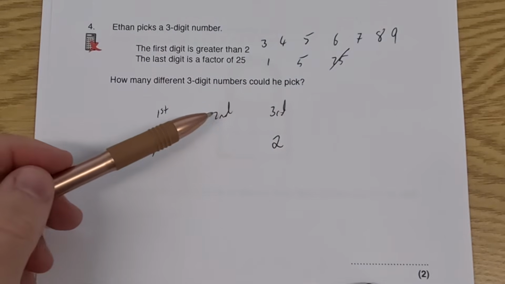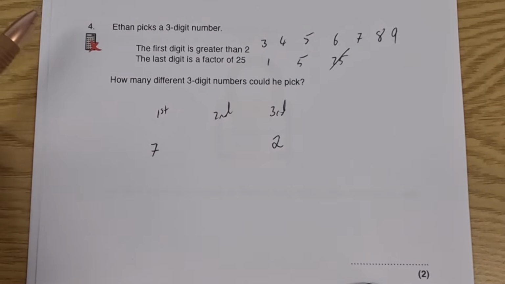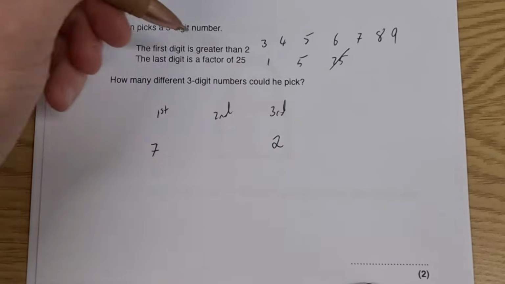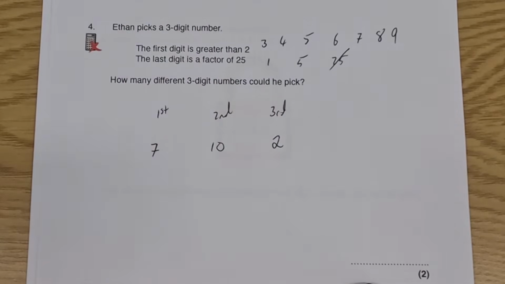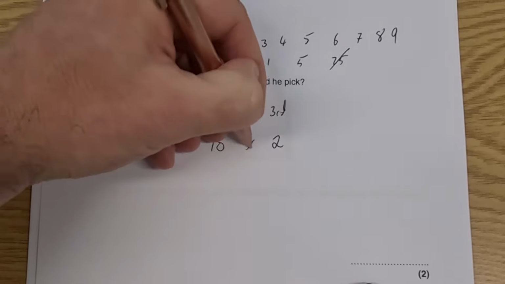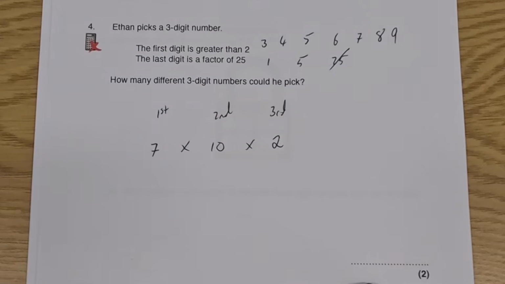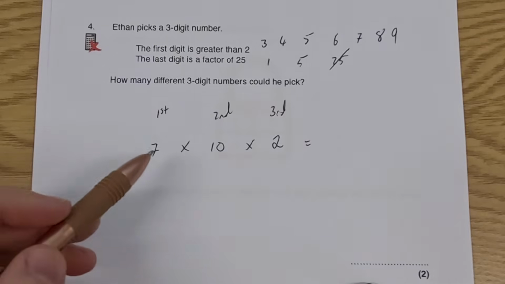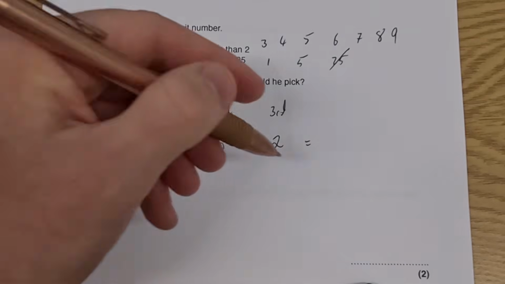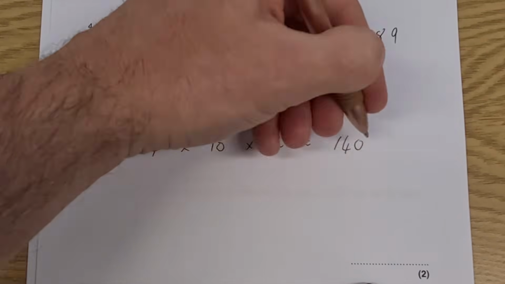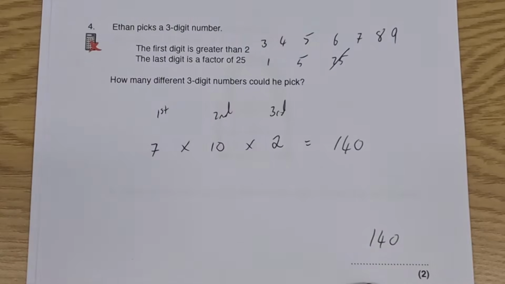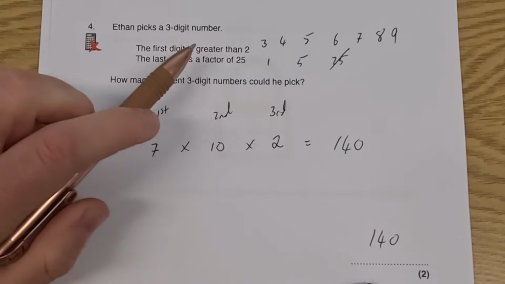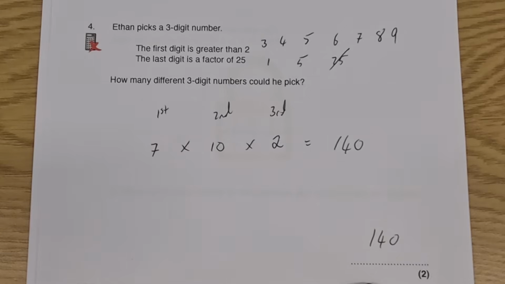And then if we come back to the second digit, we're not told anything about that second digit, so that means we've got 10 possible options there, from 0 all the way to 9. So if we do 7 times 10 times 2, we can find out how many different possible 3-digit numbers Ethan could pick. So let's work that out. 7 times 10 is 70, times 2 is 140. So that means there'd be 140 different possible 3-digit numbers that he could choose, given the first digit is greater than 2, and the last digit is a factor of 25.